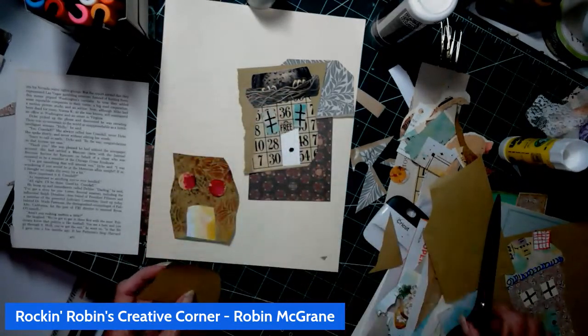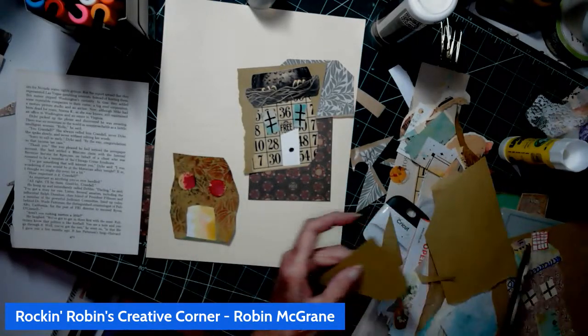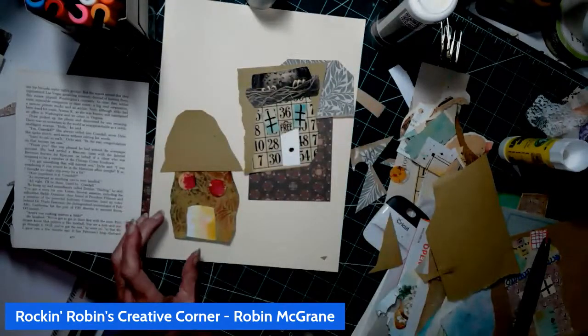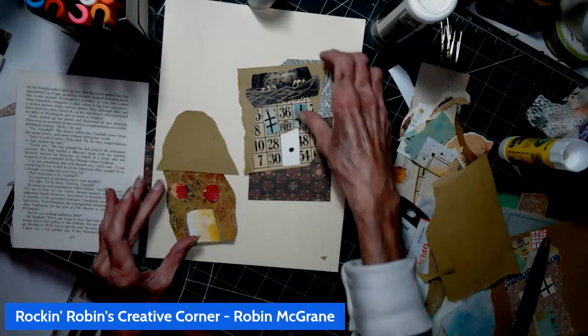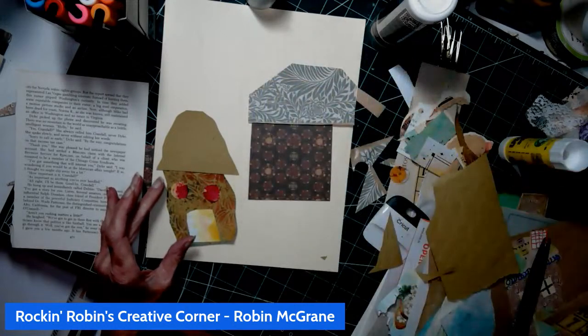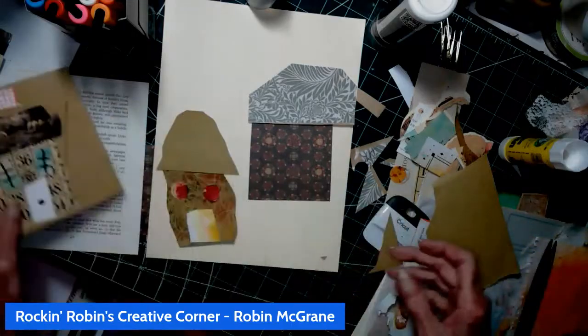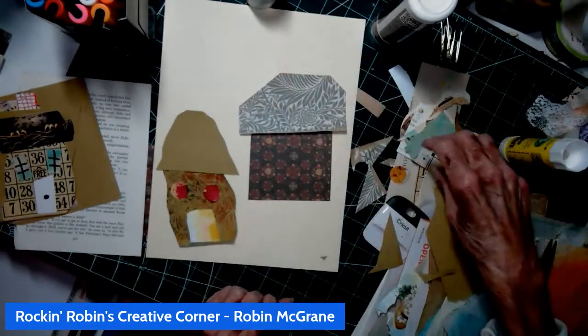No, I don't like that. I need to. Let me move this. I like that. Look at that. Looks like a big old mushroom. Where did I put the other one? These over here. All right, I have a roof.